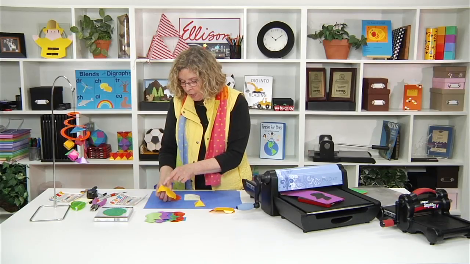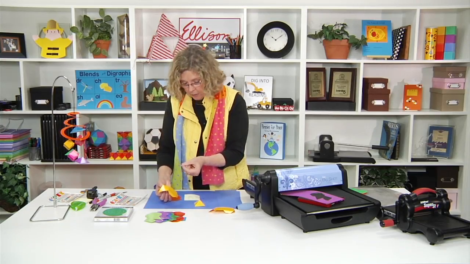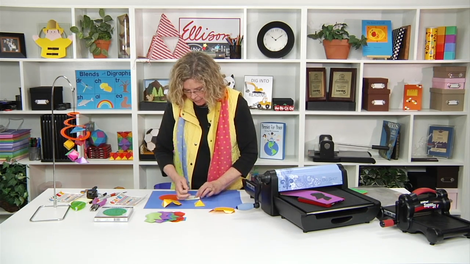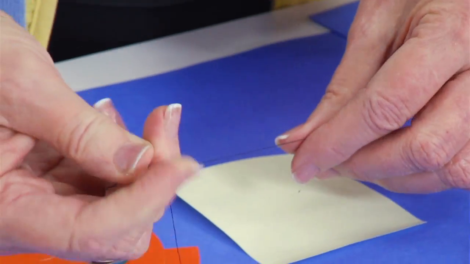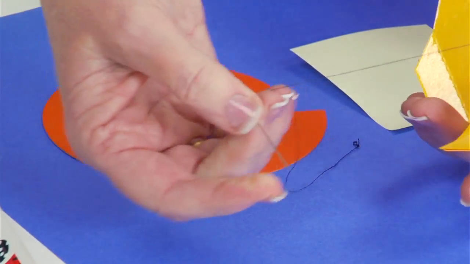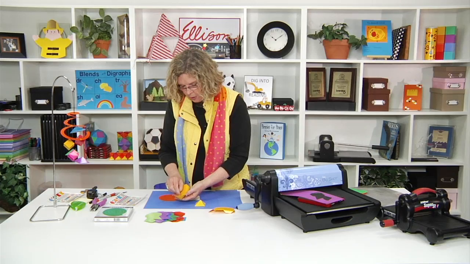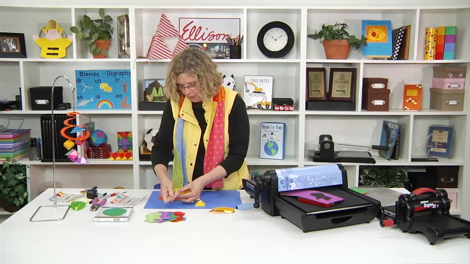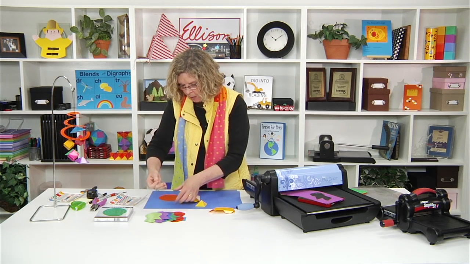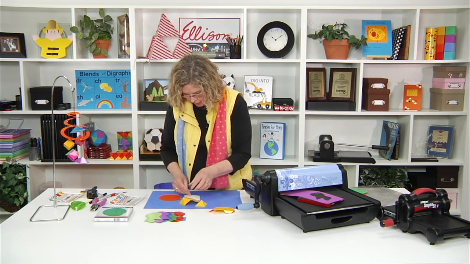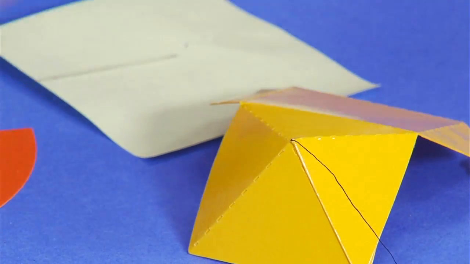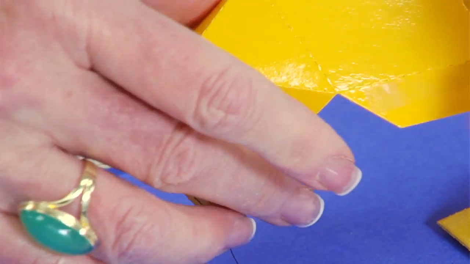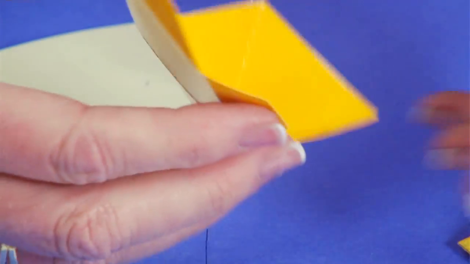At this point, I want to add the thread that it's going to hang from. So here is some black thread, and I picked black so it would really show up, and I've just got it threaded through a needle, and I'm going to just poke it through the top and pull it all the way through. I'll get rid of the needle because I'm not going to need that. I always keep the thread lots extra long until I'm done with the project because it's easier. Now I can go ahead and close up this geometric solid.